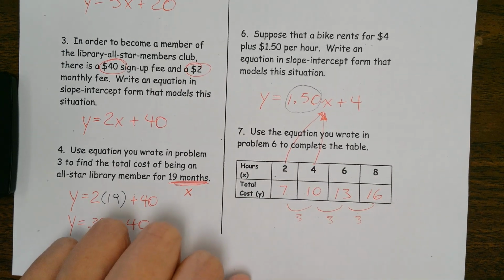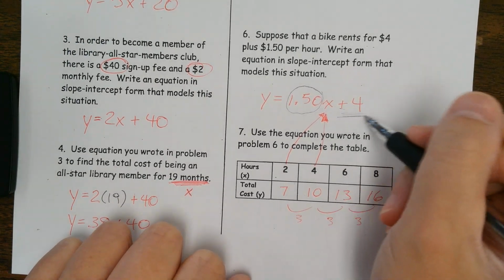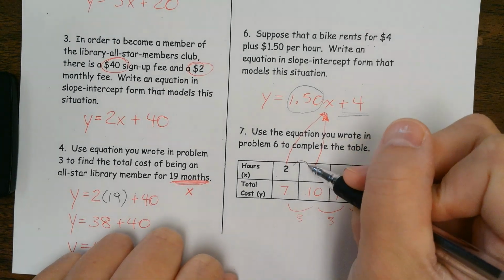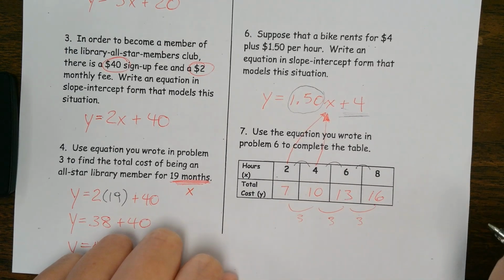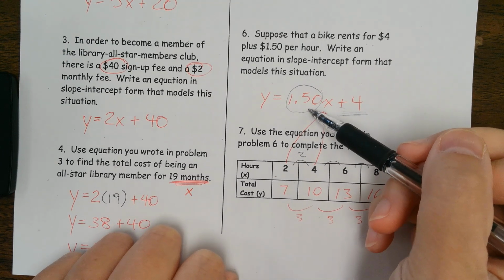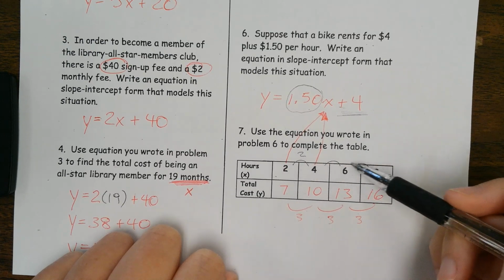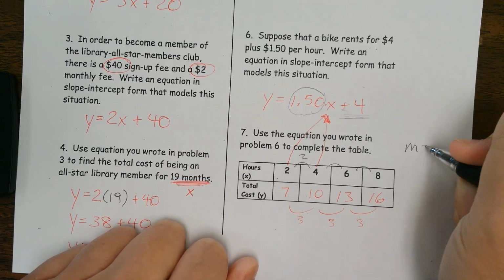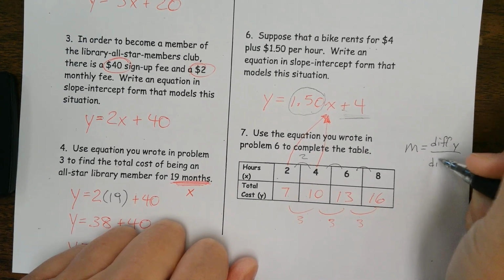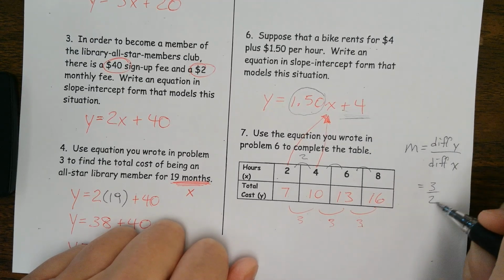Brianna? No, that 4 is still right here. Antonia? Because the difference from all the x's is 2. Right. Notice here it's by 2's. So what is 3 divided by 2? 1.50. Okay, so your first difference is 3 here, but that's because your x goes up by 2. So remember, slope is difference in y divided by difference in x. So 3 divided by 2, you do get that 1.50.